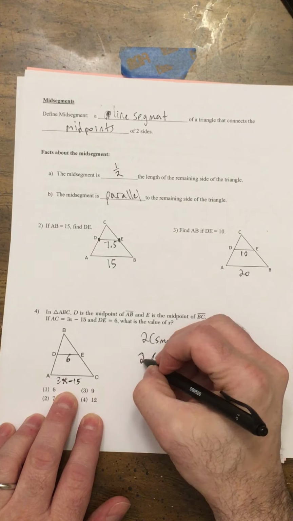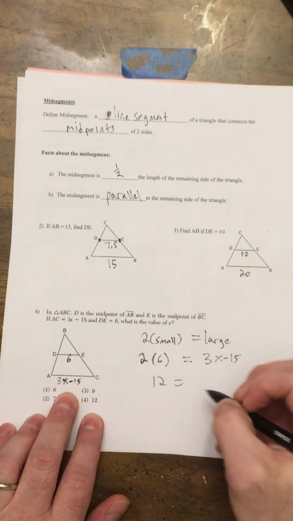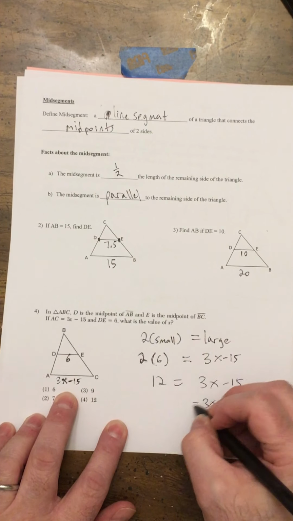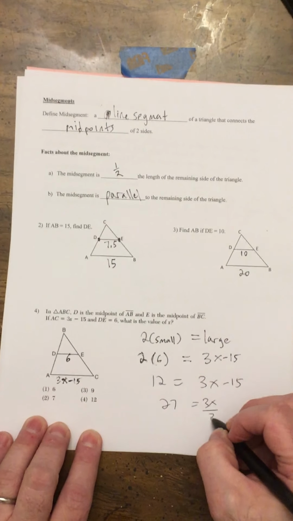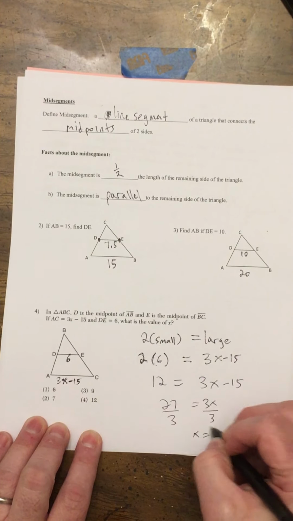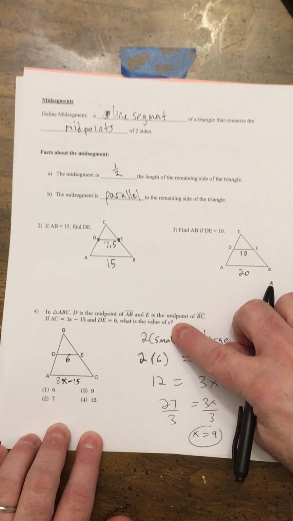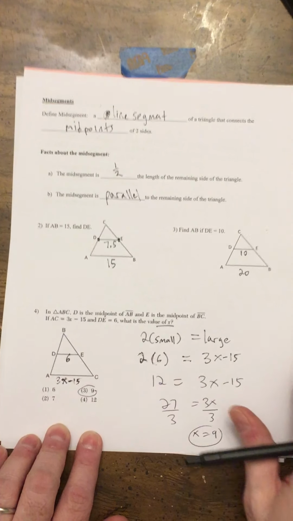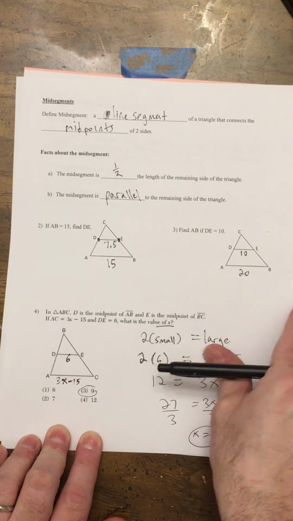You know how to solve this. This becomes 12 equals 3x minus 15. We get 3x equals 27. Divide by 3 and x equals 9. Let's see if that's what they're asking for. Yes, they asked what the value of x was. X is 9, choice 3. Okay, move on to the next page.